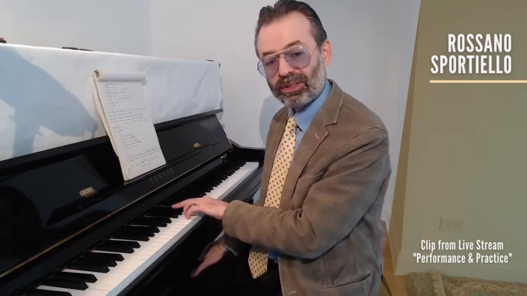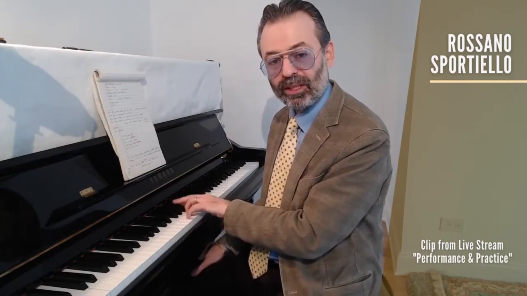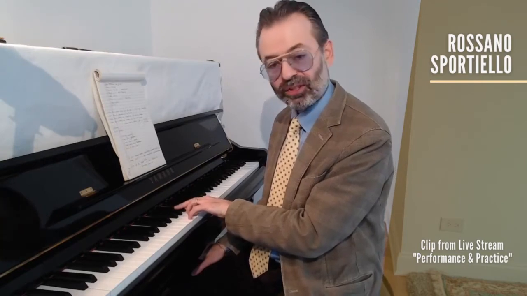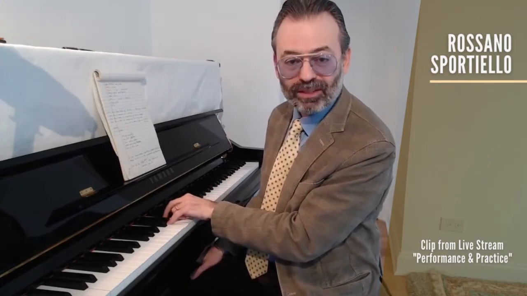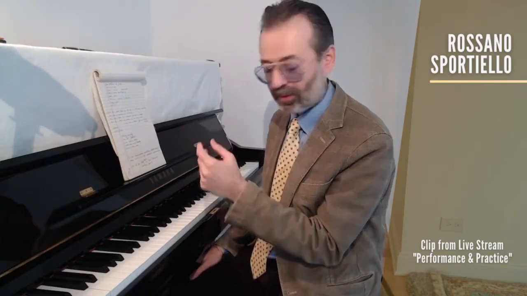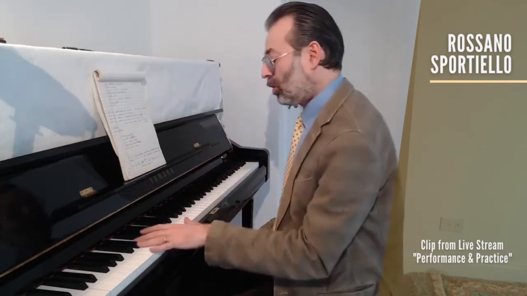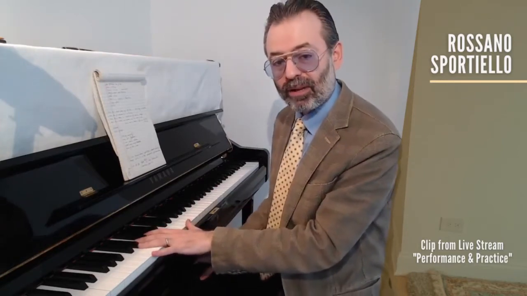So make sure that the chord that you play here in the middle of the register is built around middle C, because if you go lower than middle C, the sound will get muddy. And if you go higher than middle C, the sound of the chord will lose consistency. So that's very important.